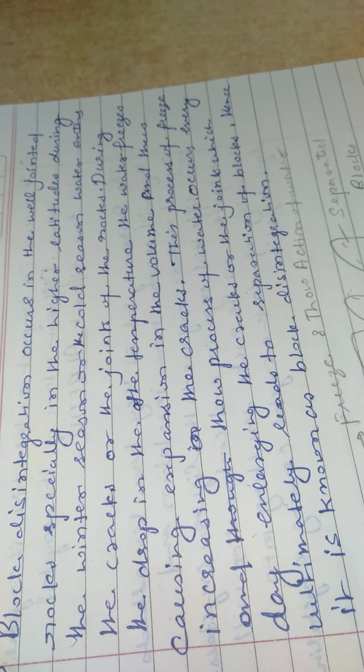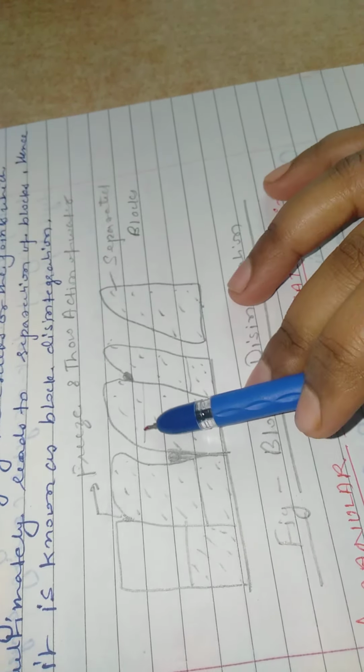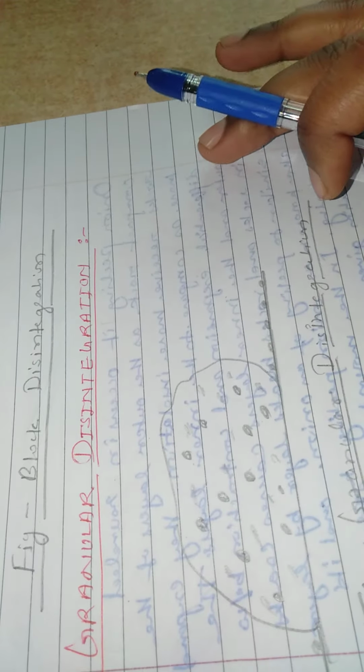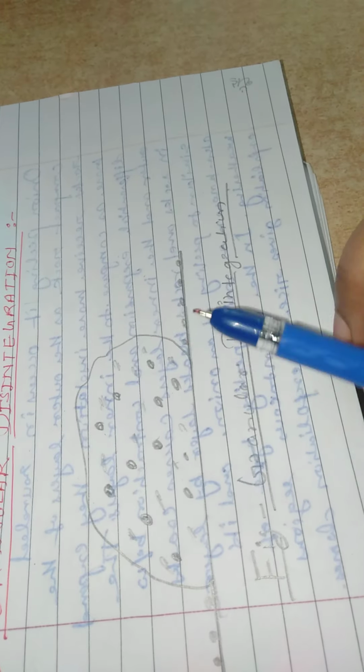This process of freezing and thawing of water occurs every day, enlarging the cracks or the joints, which ultimately leads to separation of blocks. Hence, it is known as block disintegration. Freeze-thaw action of water, separated blocks, block disintegration. Granular disintegration.